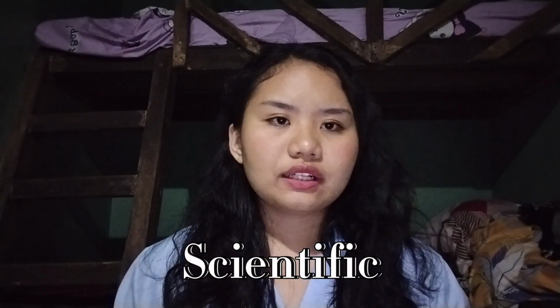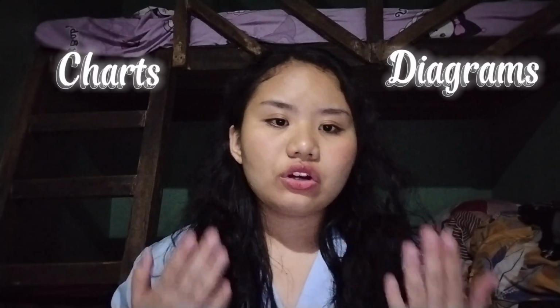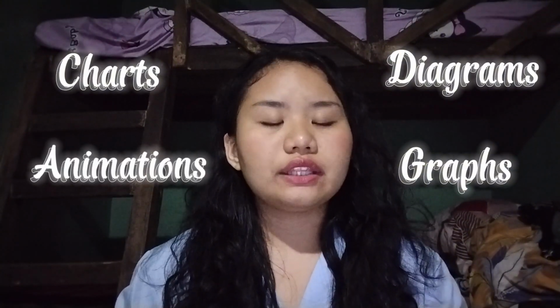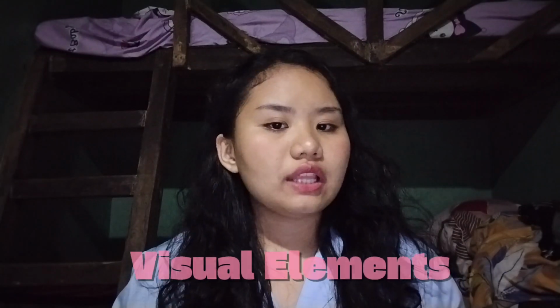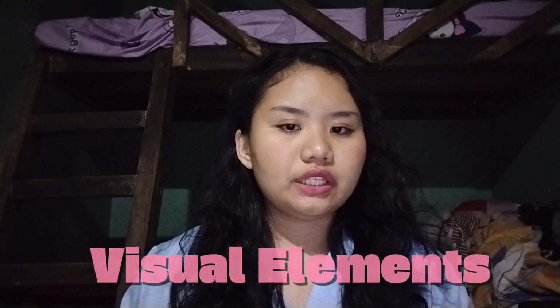With scientific, mathematical, and technical texts, we often encounter diagrams, charts, graphs, and animations that help us understand complex ideas. These are called visual elements, and they serve as essential tools in communication. Without them, readers might struggle to grasp abstract concepts or relationships between data points.